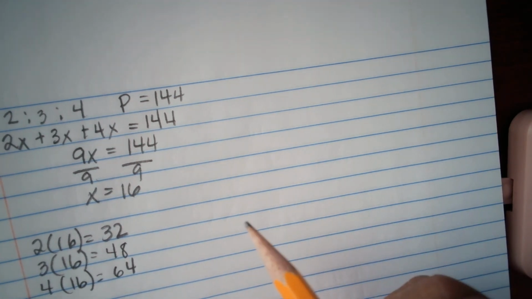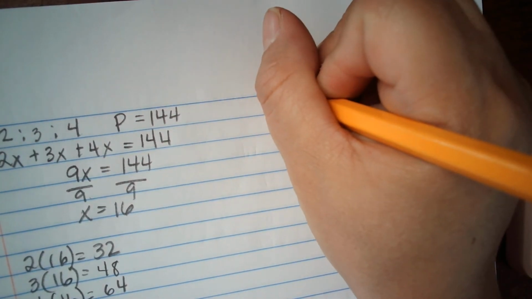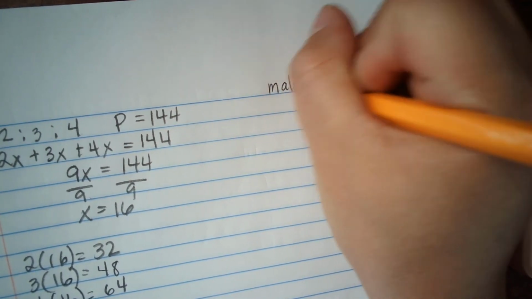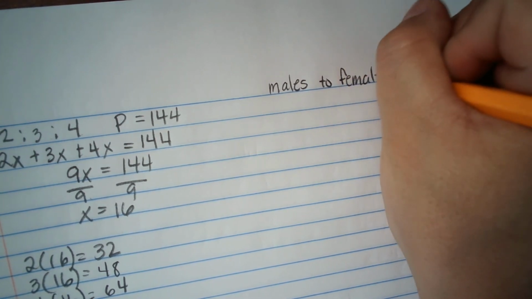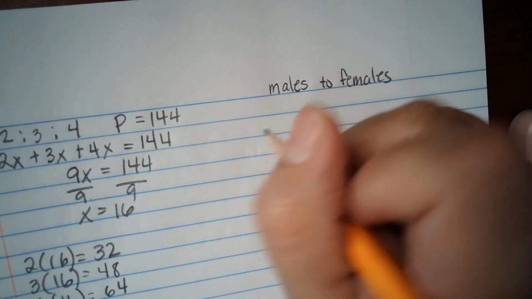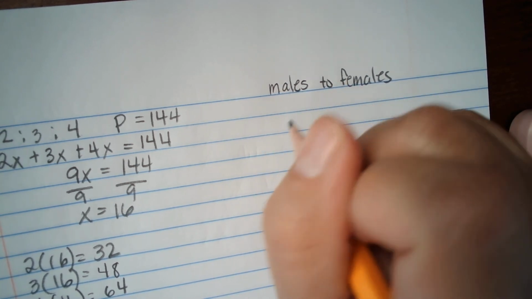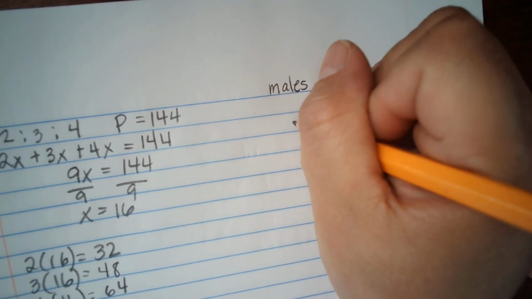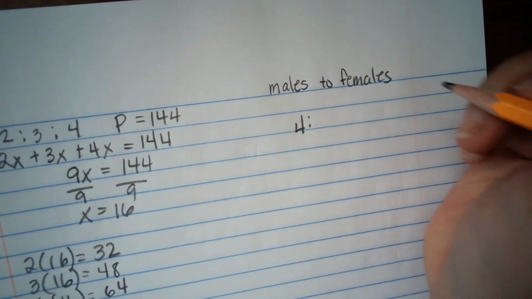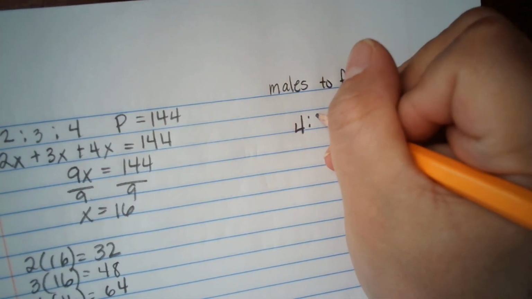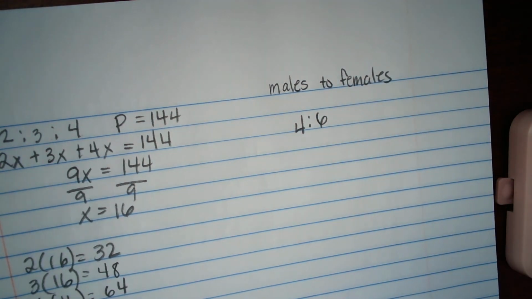In your homework assignment, it has the first few problems where you have to write a ratio. Remember, whatever it talks about first, let me give you males to females. Whatever number they give you first is the one you have to write first. So if you say 4 males to 6 females, you would write it like this.